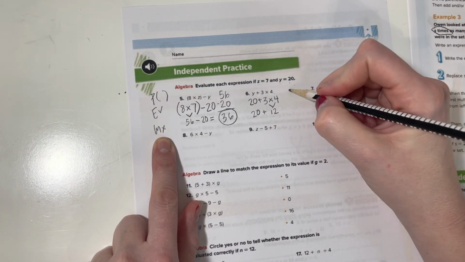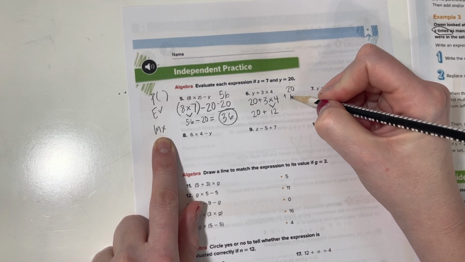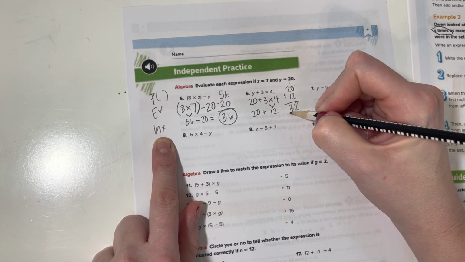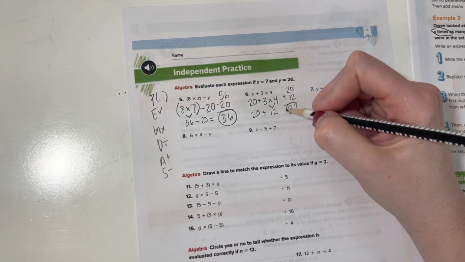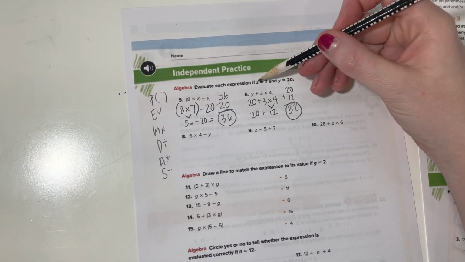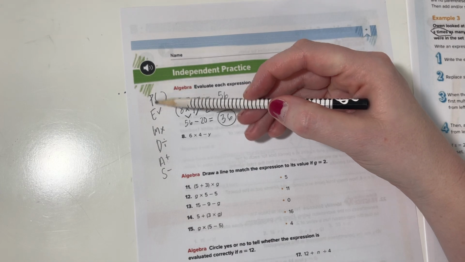20 plus 12. Well, I don't have room, so I'm going to come over here. 0 plus 2 is 2. 2 plus 1 is 3. The answer is 32. Try these other ones by yourself. Just replace the variable and follow order of operations.